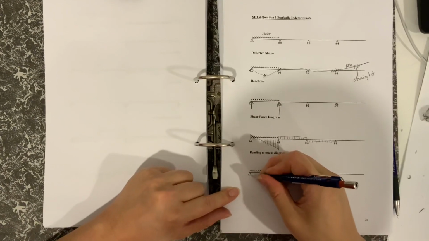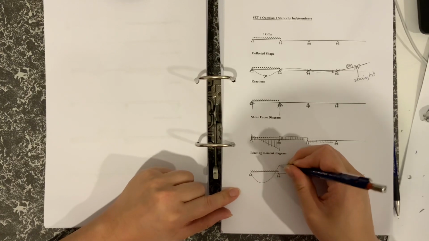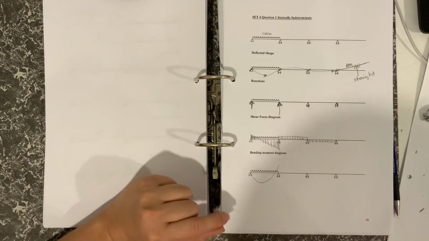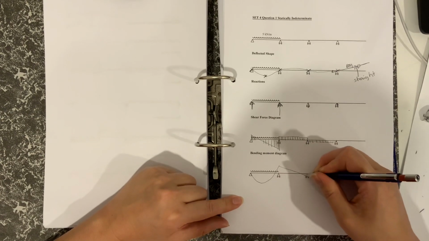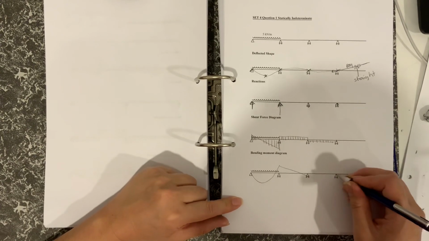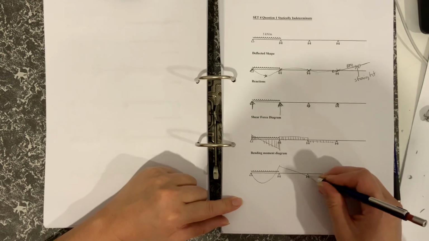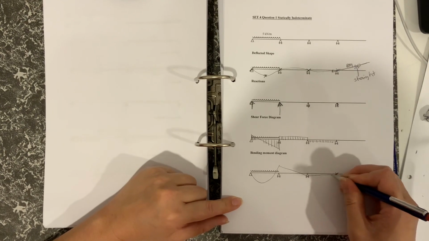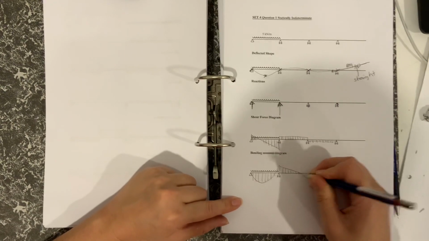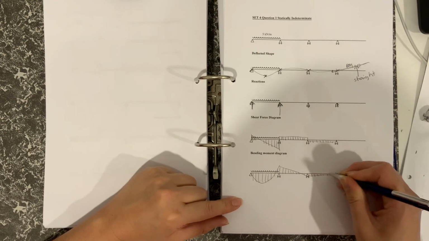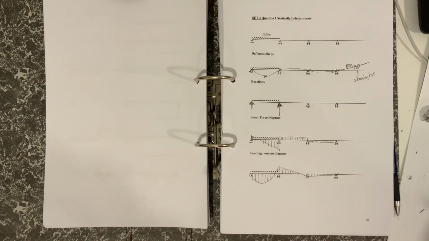And then the bending moment diagram, you would have expected that to go something like that. You would have expected that to be like that, and then bending moment at that point would be 0, which is at the end, so a straight line would be like that. Okay, so that's what you would have expected the bending moment diagram to be.